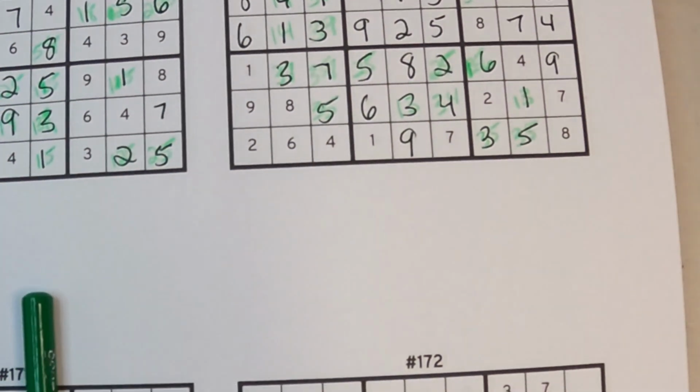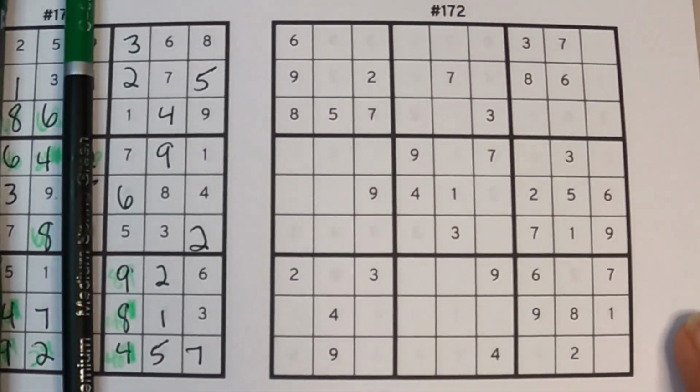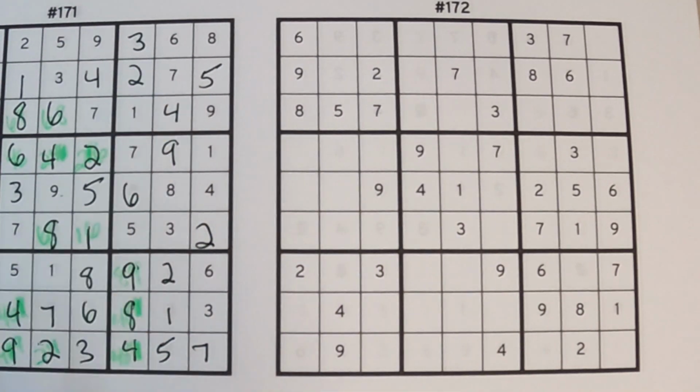Hello and welcome back. We're just continuing on in the book. Looks like today we're doing puzzle number 172.